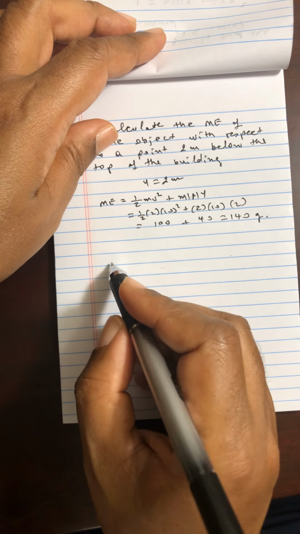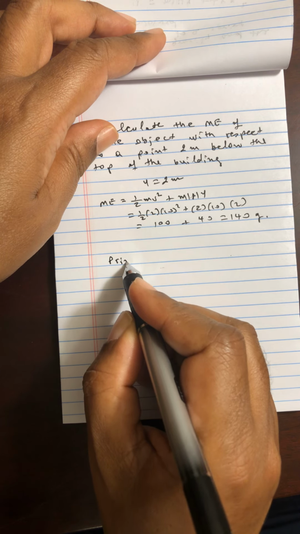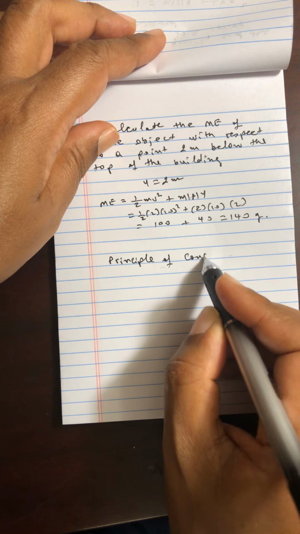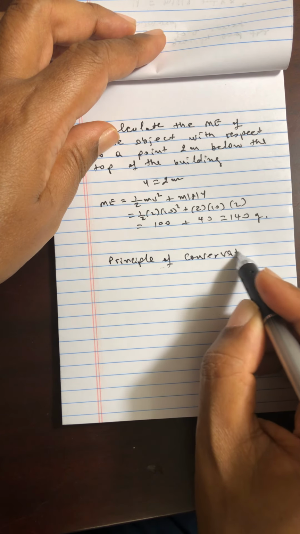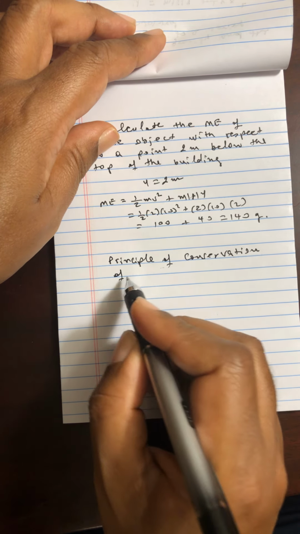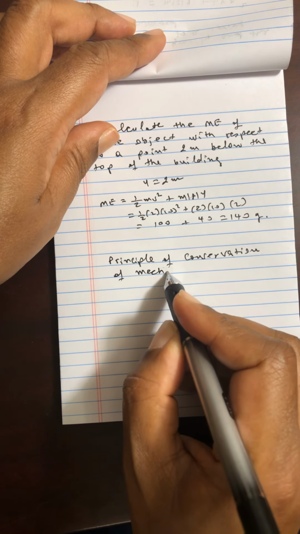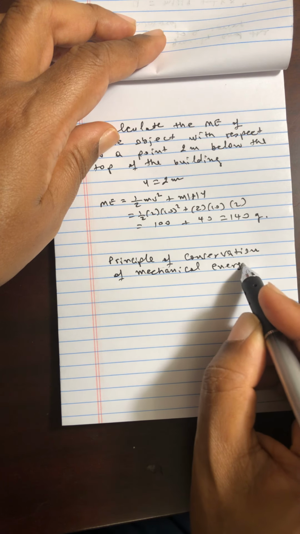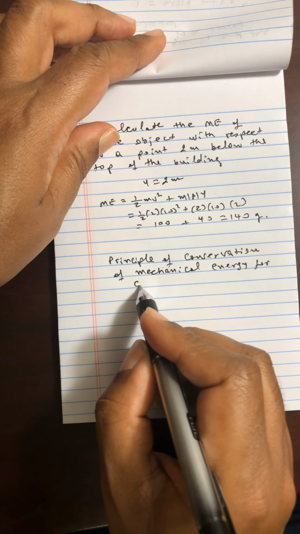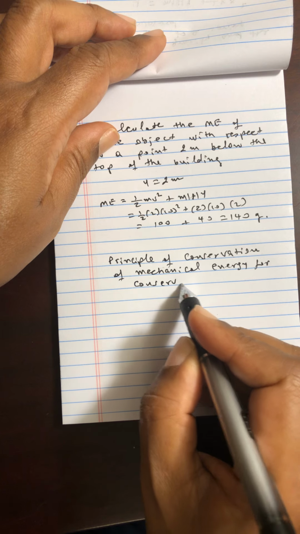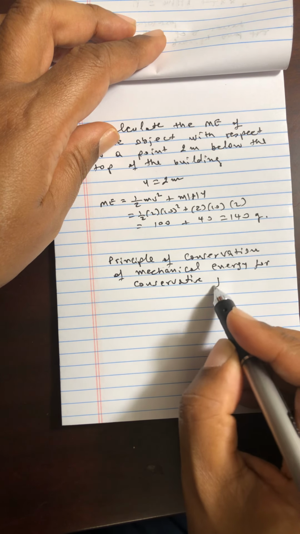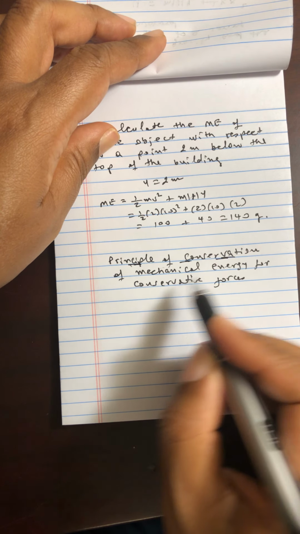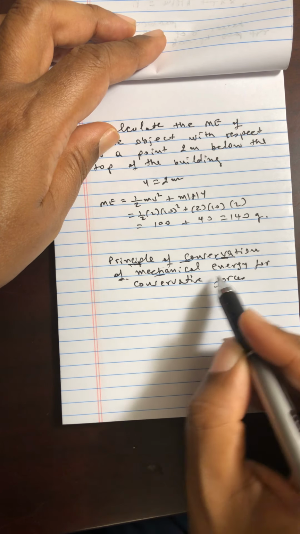Now we're going to look at the principle of conservation of mechanical energy for conservative forces. Okay, so first I'm going to state the principle, and then we're going to prove it.